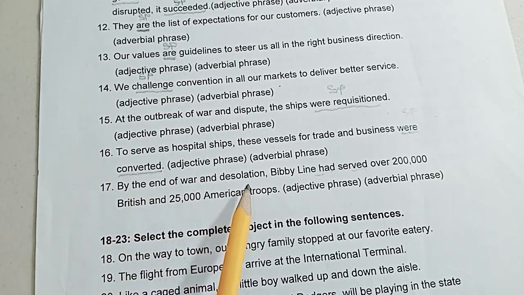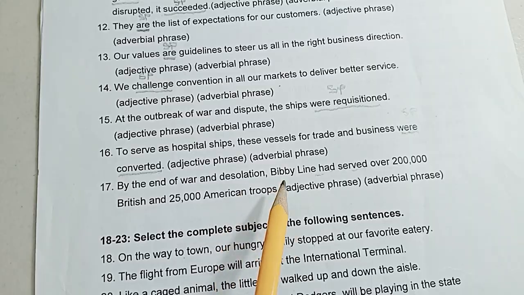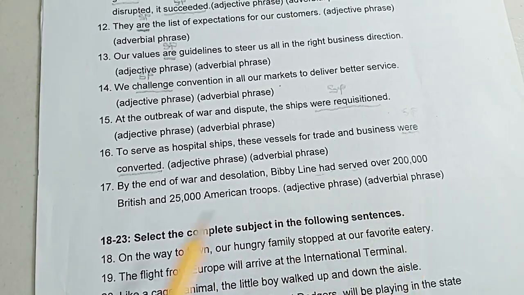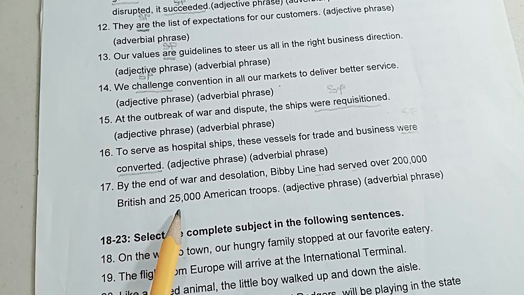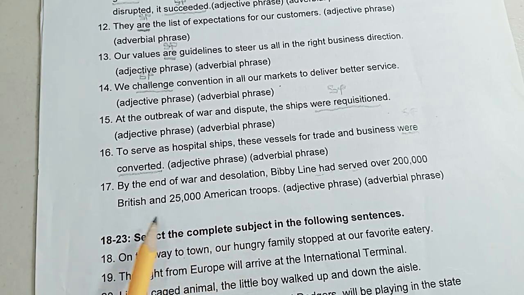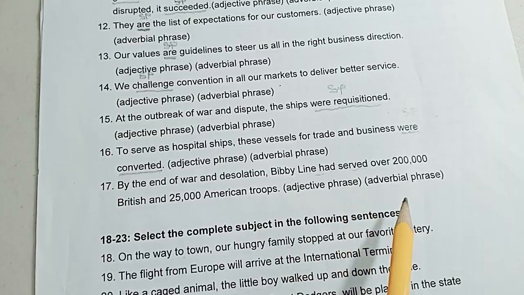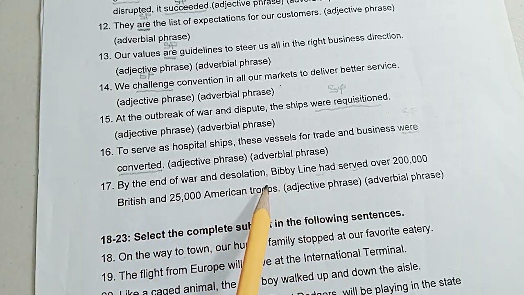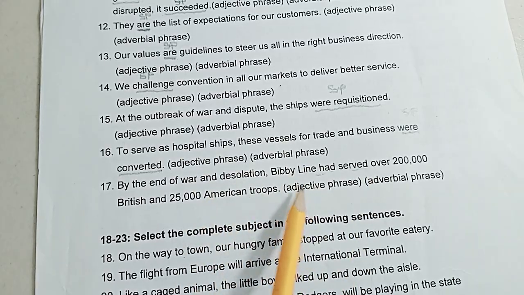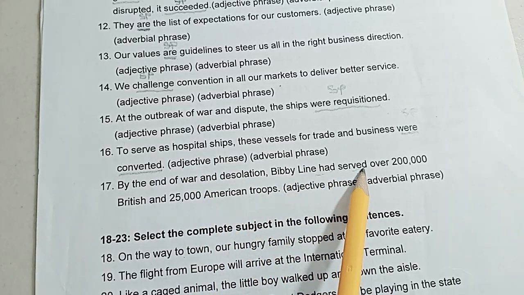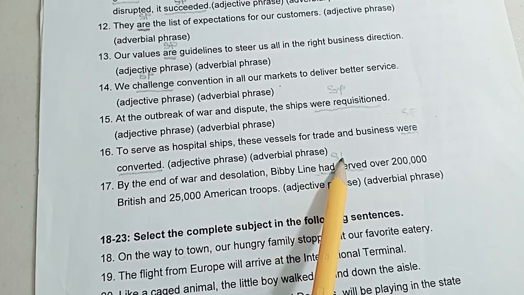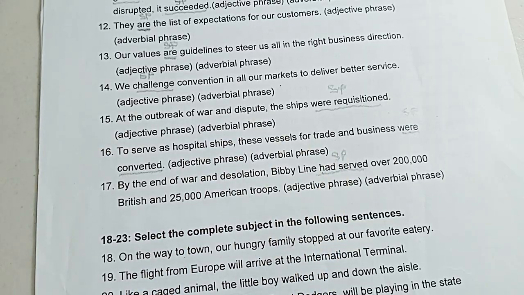By the end of war and desolation, Babylon had served over 200,000 British and 25,000 American troops. You don't get it from the start, of course, because this is a reverse sentence. So you have here had served as your simple predicate or verb.